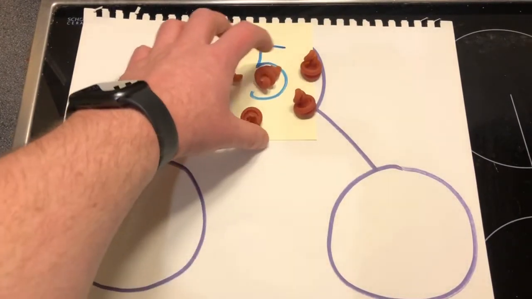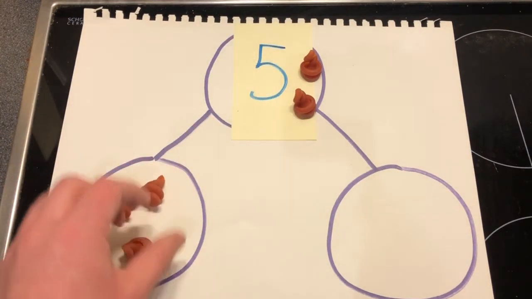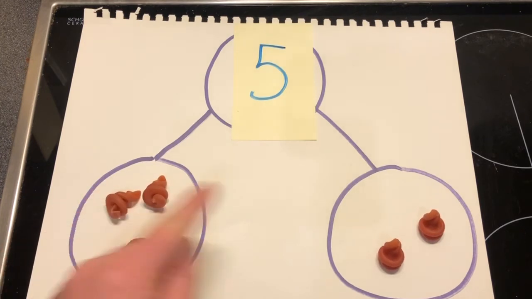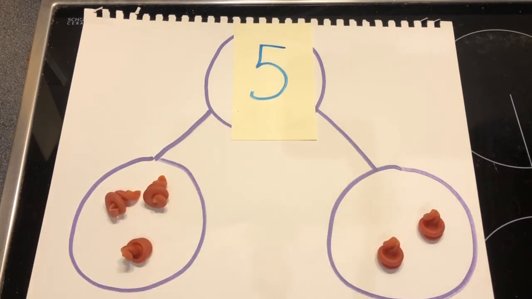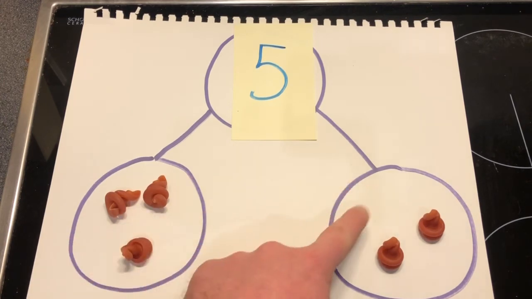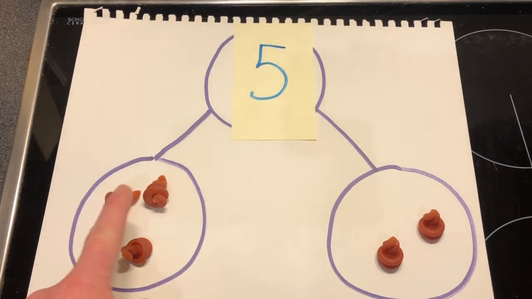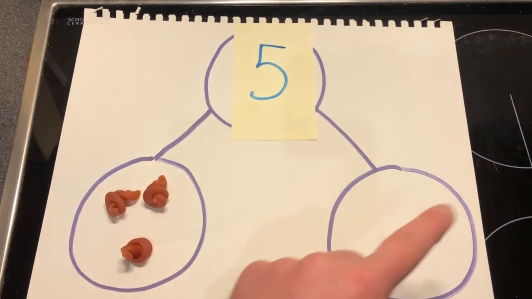Now I would like you to split your items, count 5, and split them into 3 and 2. Can you do that for me? Pause the video and have a go. And that's telling us that 3 add 2 is the same as the number 5. It's equal to the number 5. Count with me. 1, 2, 3, 4, 5.